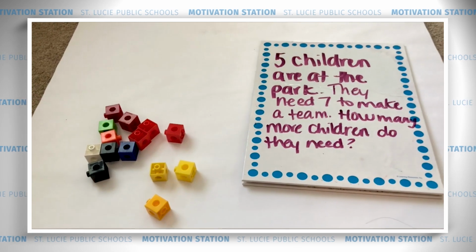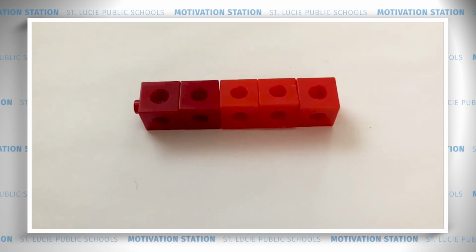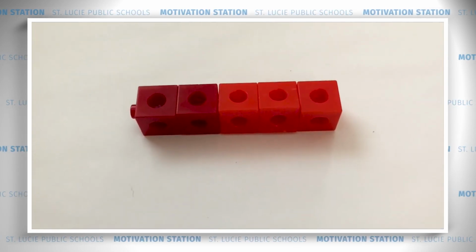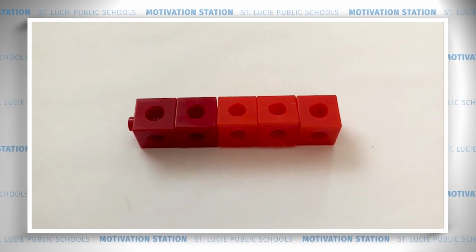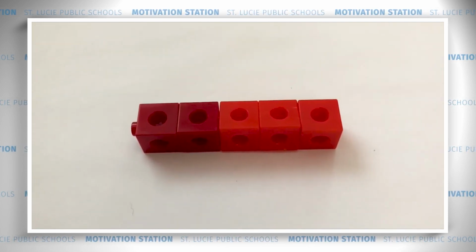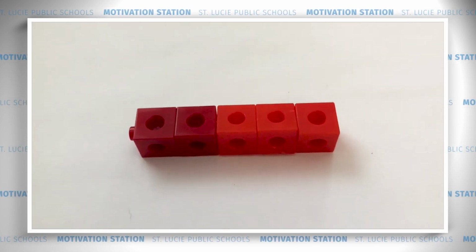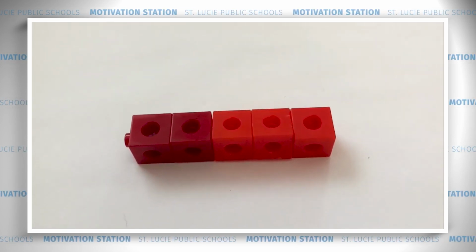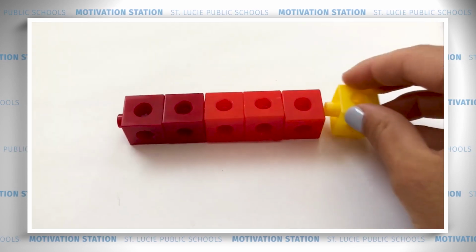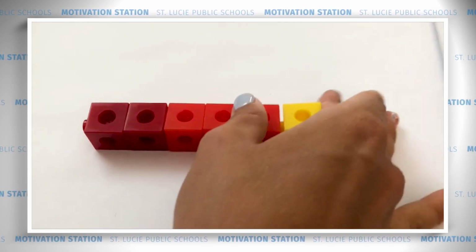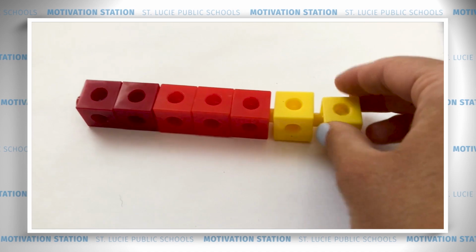All right, let's start making our cube trains. So I made a cube train of 5 because there are 5 children already at the park. Now we need to have a total of 7 to make the team. So I'm going to add more cubes to my cube train until I get to 7. Okay, so there's 5, 6, 7.